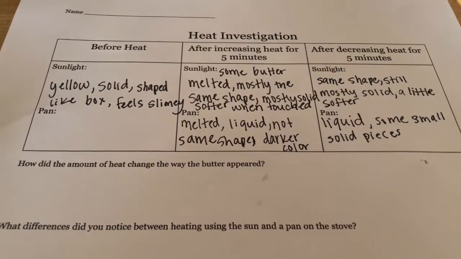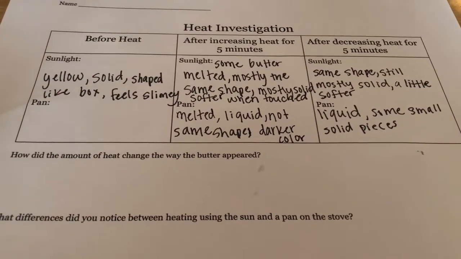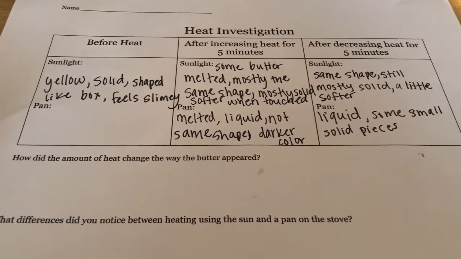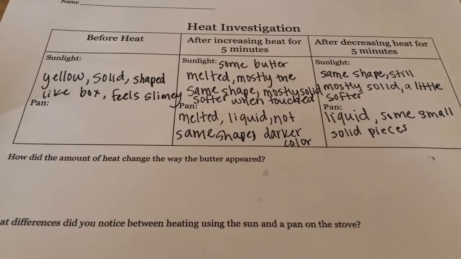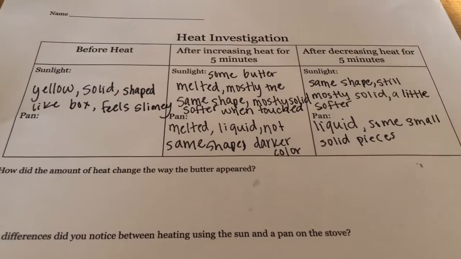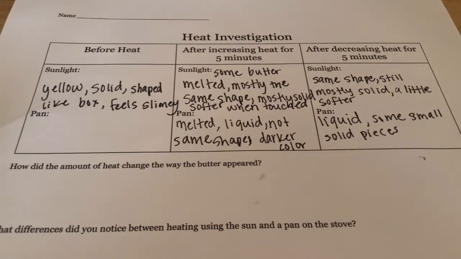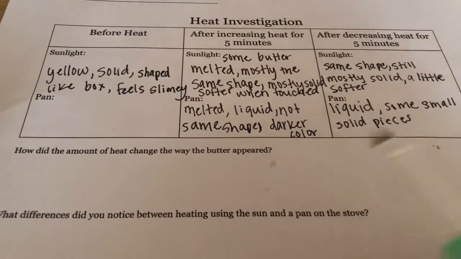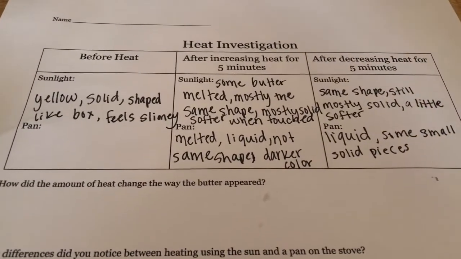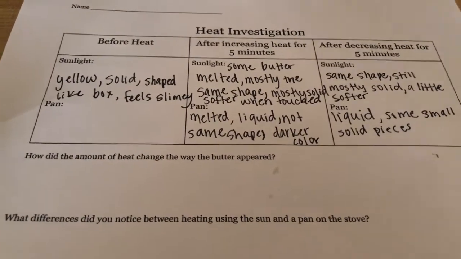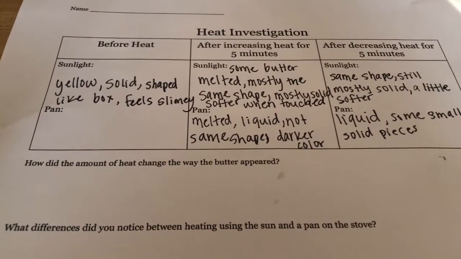And if you want to complete this investigation, this is a really easy one to do. And even for the sunlight, you don't really need a parent to help supervise. You can just do that part on your own, but make sure your parent has approved you going in and taking butter from the refrigerator. But if you can complete this experiment on your own, make sure you write down your observations instead of just looking at mine. This is a really easy one for you to complete at home as well.